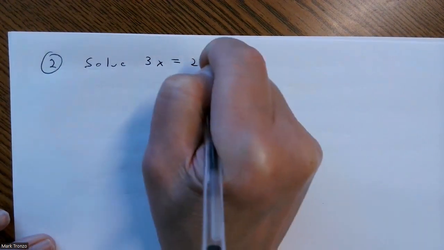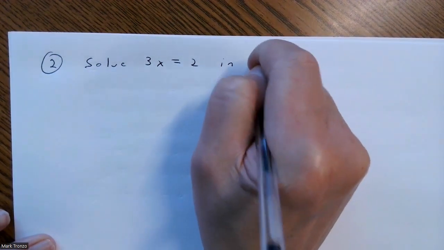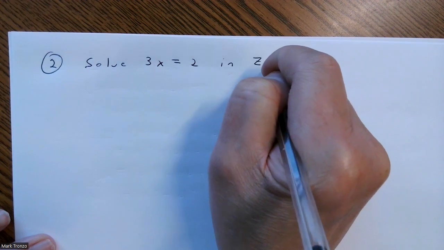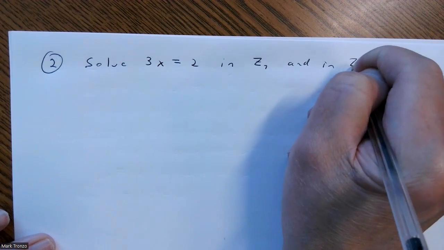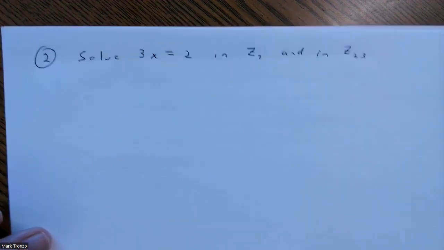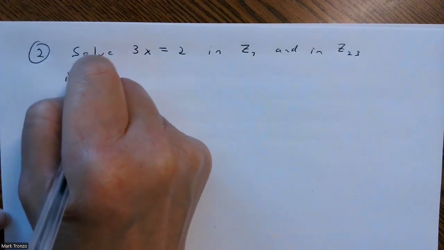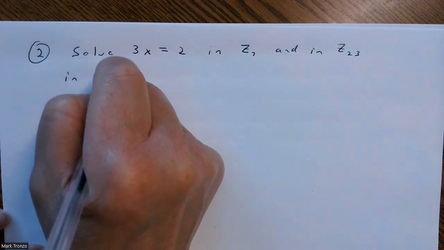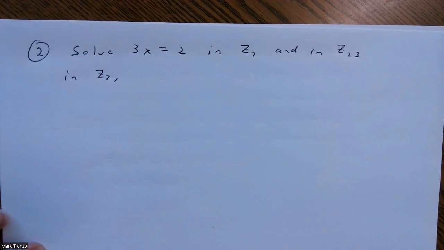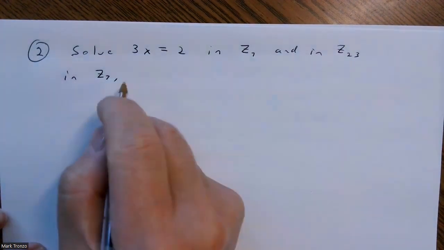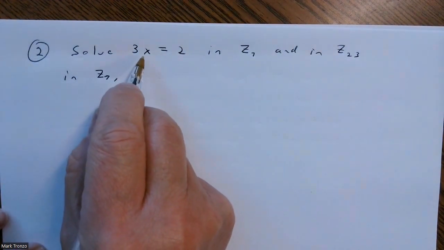3x = 2 in Z7 and in Z23. So in Z7, really, if you want to be sure, you can just try all the values and see what would actually work.